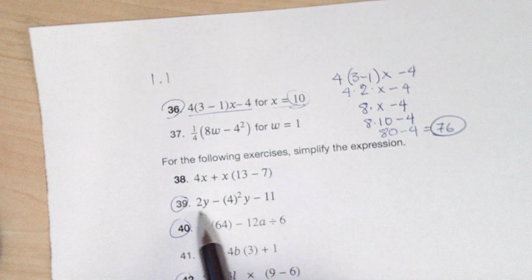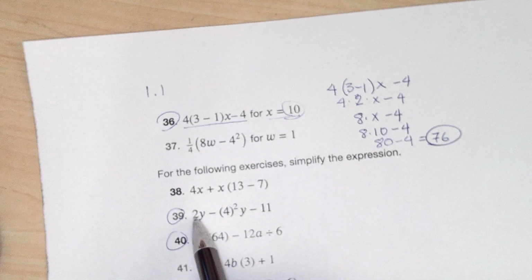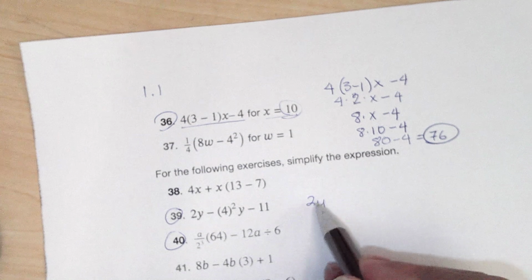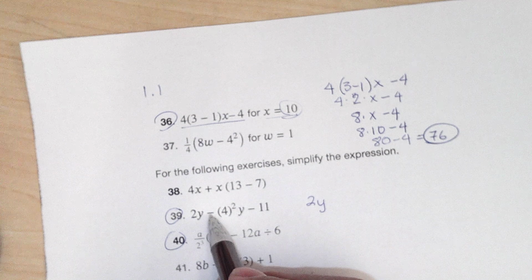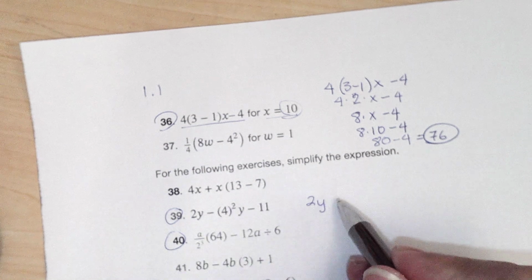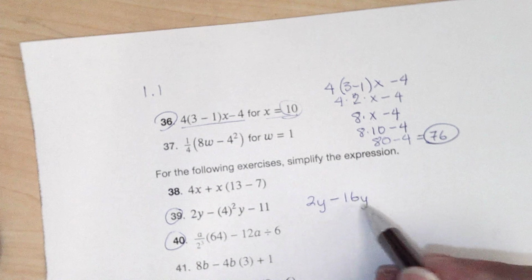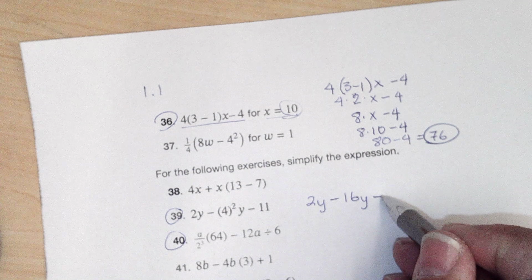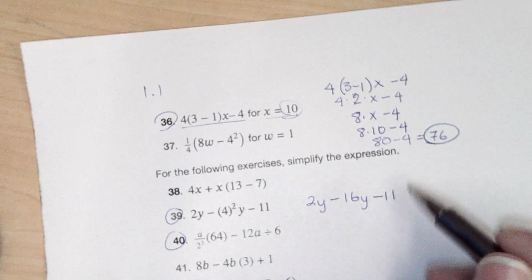Now we're supposed to simplify 39. And we've got 2 times y. So that's 2 y's, y plus y. And then we've got minus 4 squared. So that's 16 y's. So that's subtract y 16 times. And then subtract 11 more. But not 11 more y's, just 11.